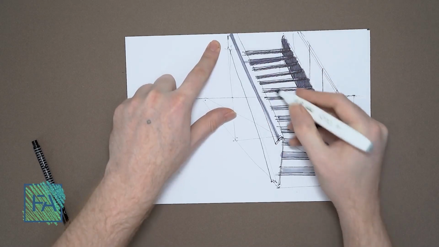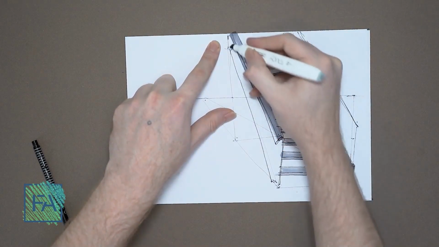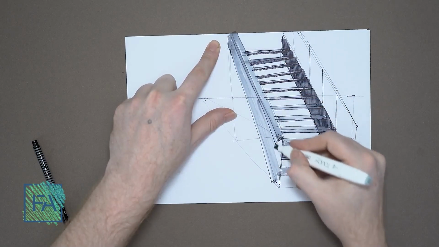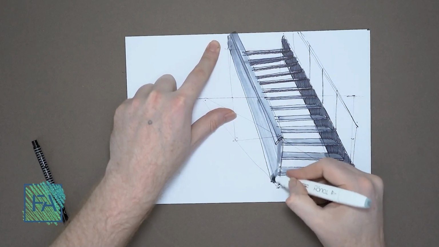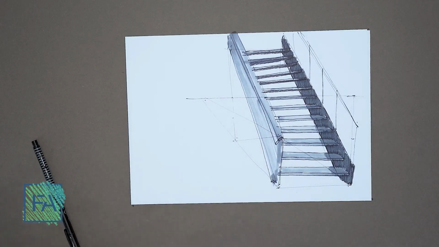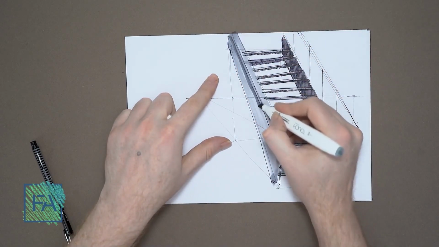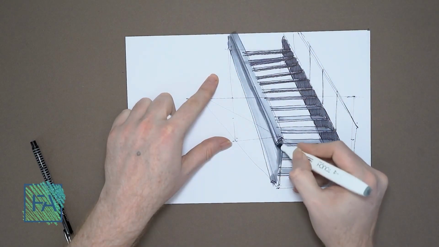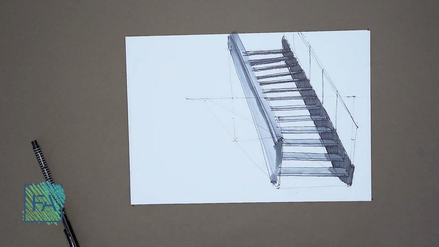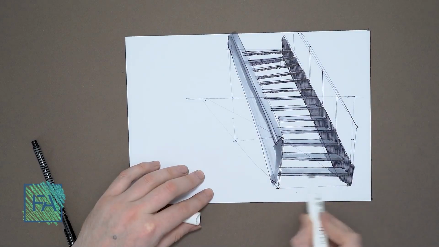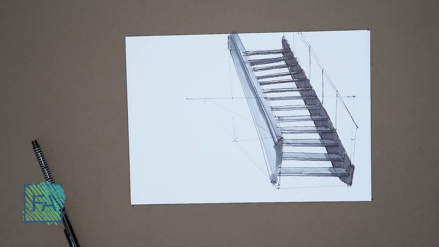Now let's move to this part. Add a bit of highlight on the edge. And underneath the guardrail, a bit of shadow as well, like this. The edge is a bit darker.